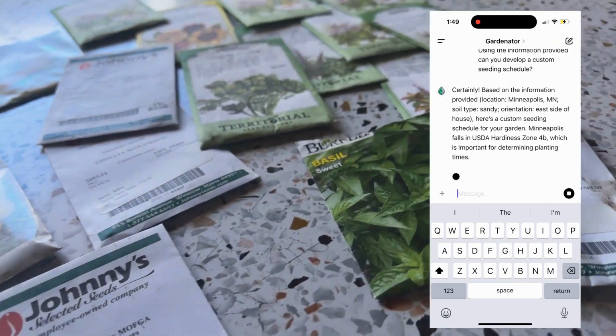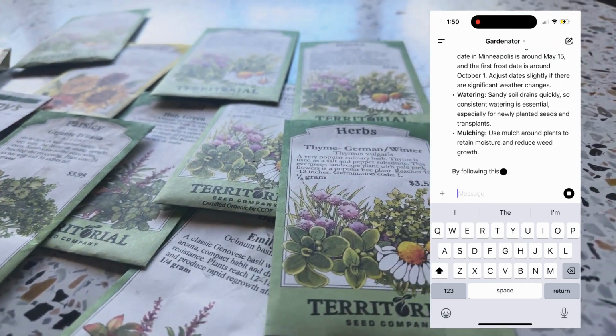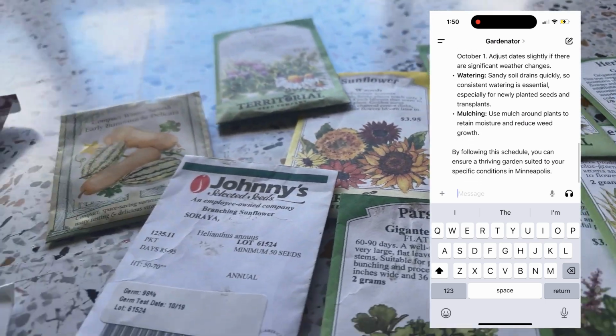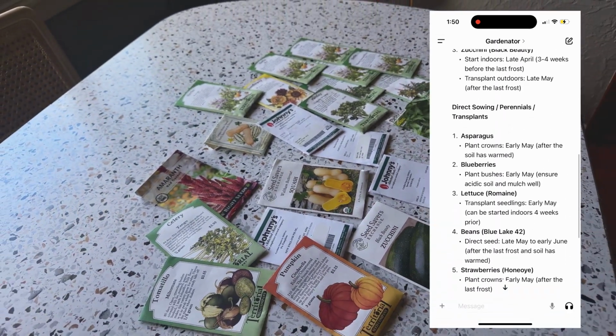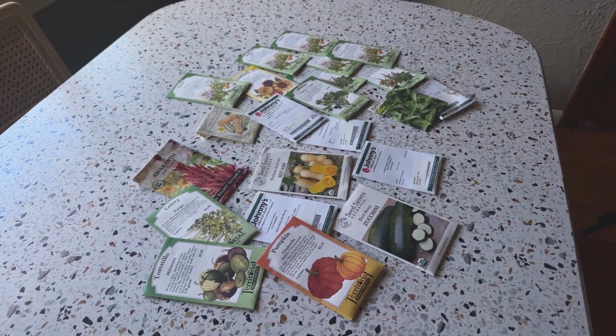Right away, it's going to start generating really helpful, useful information about when to seed certain plants, what their needs are, and how you can maximize their growth.